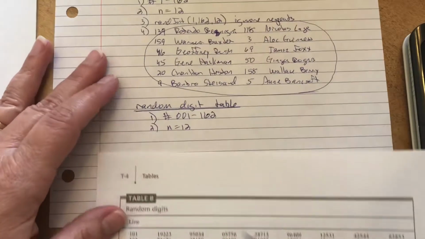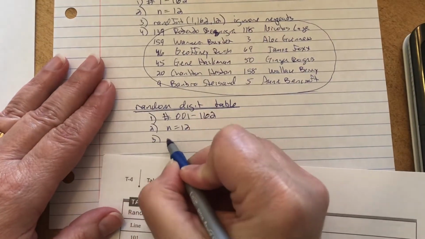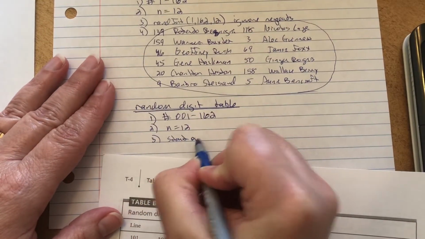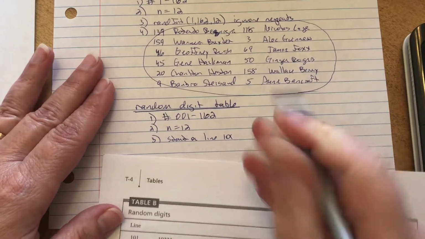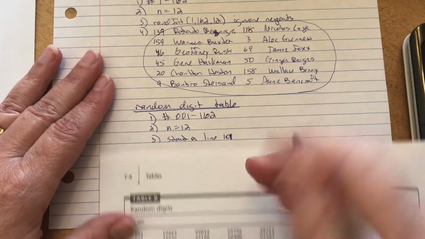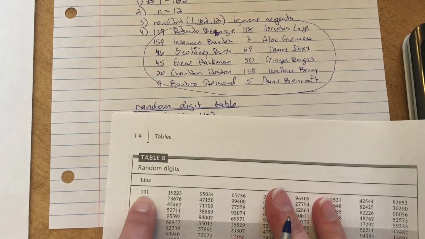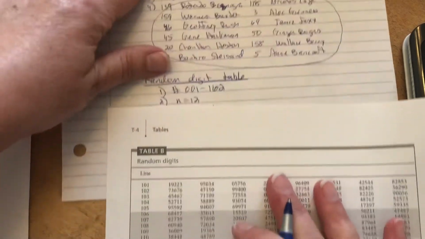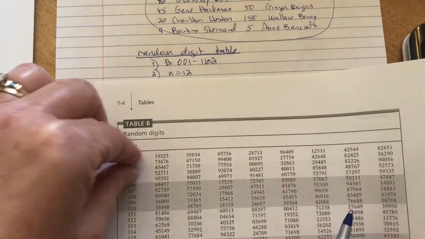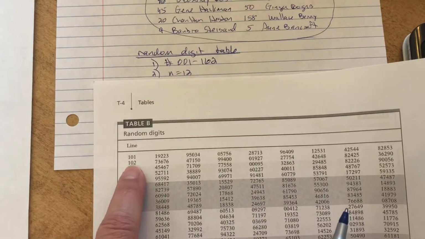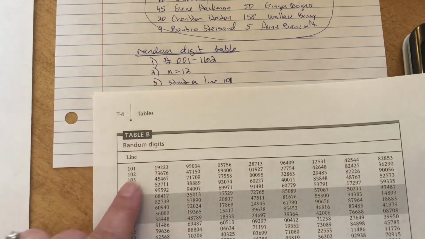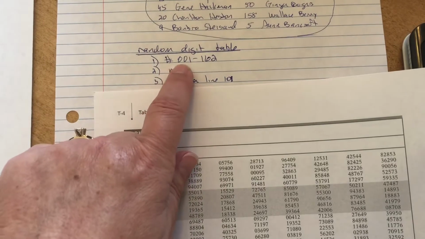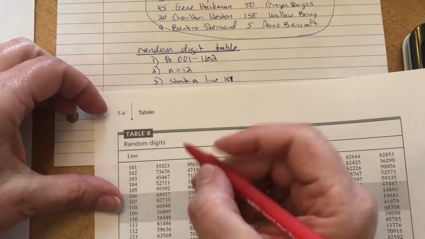Oh, I need my starting point. I am going to start on line 101, okay? So there's the line 101. These are line numbers. These are not random numbers, okay? So on the AP test, they'll give you a little snippet, and they'll tell you, start on line 102 and look for your random digits, okay? But we're going to start on line 101. So since I'm dealing with 3-digit numbers here, I got to look 3 digits at a time.